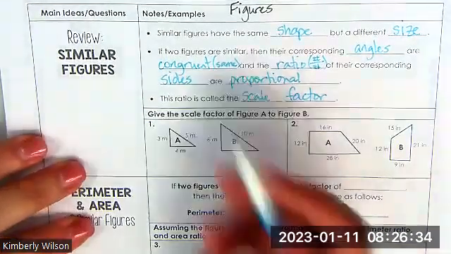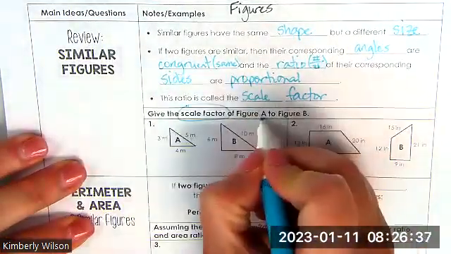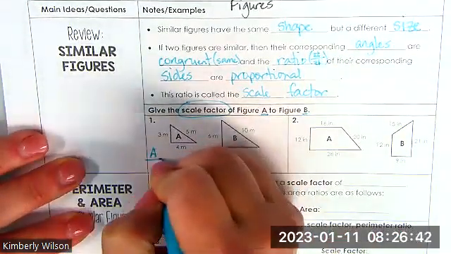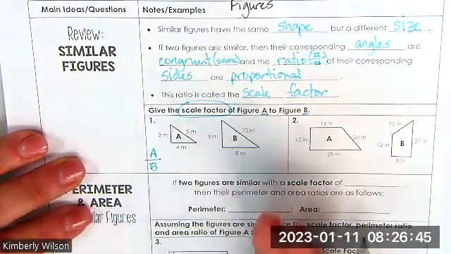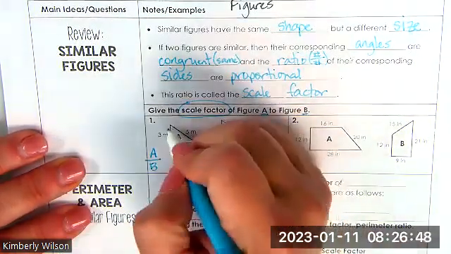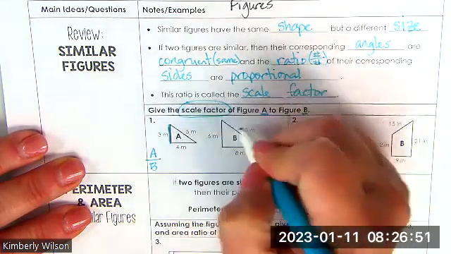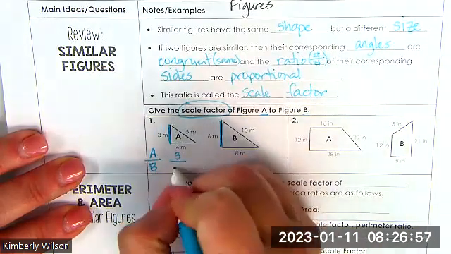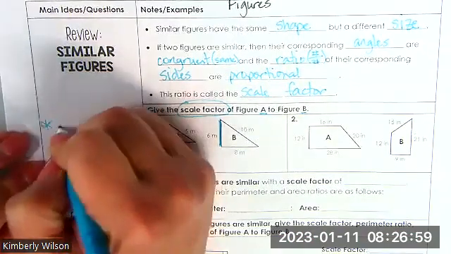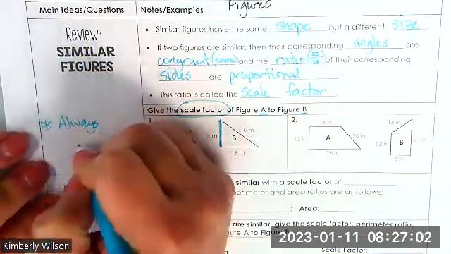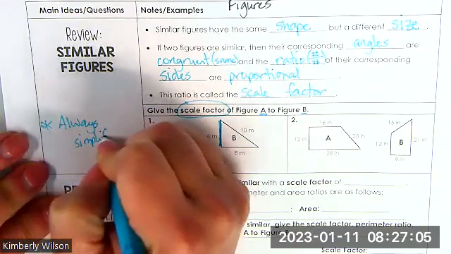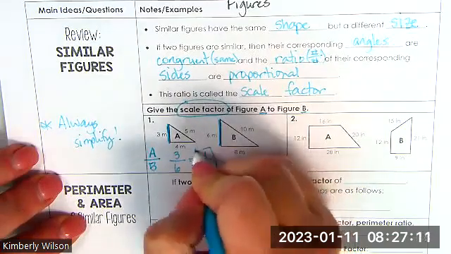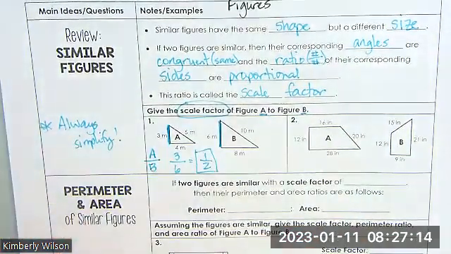All right, so let's figure out what this is. For number one, we're being asked to give the scale factor of figure A to B. So when I'm writing my scale factor, I'm going to put A over B. I can pick any set of sides that I want. I'm going to choose these two sides here, the height of the triangle. So I'm going to put 3 over 6. And remember, we always simplify. Always simplify. So this is going to simplify to 1/2.